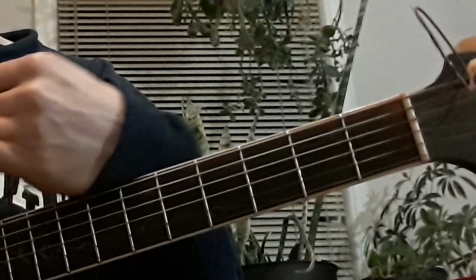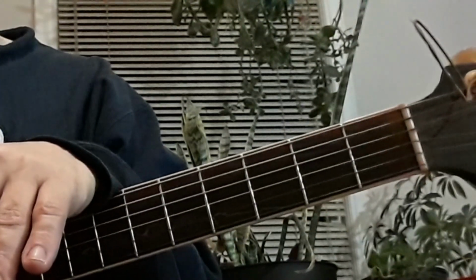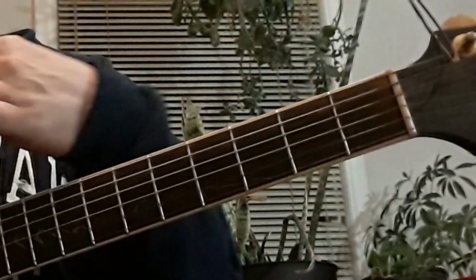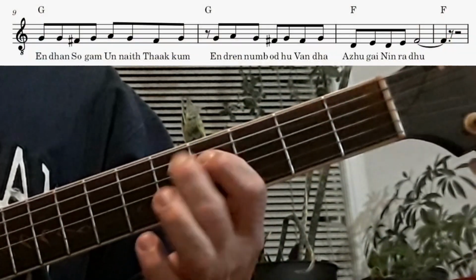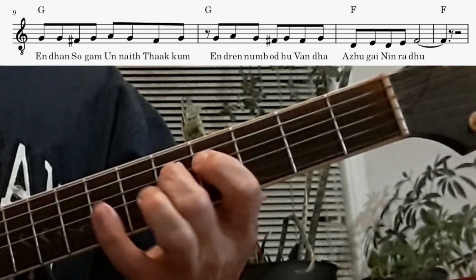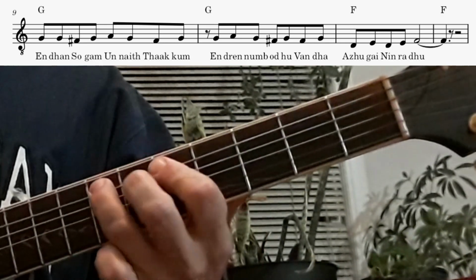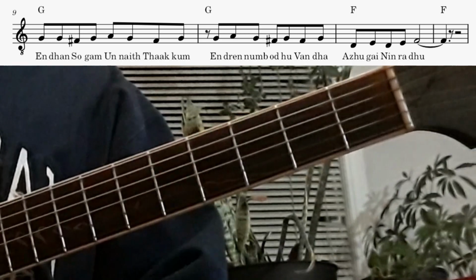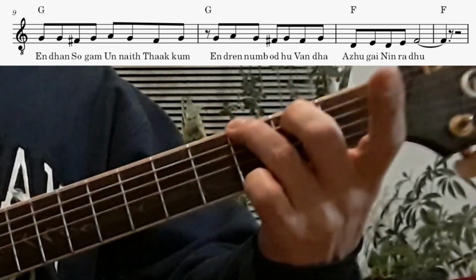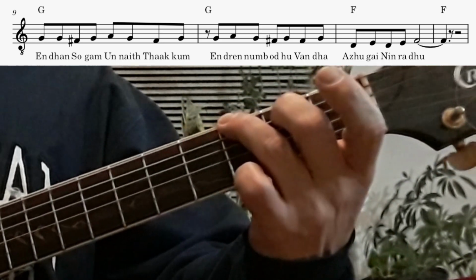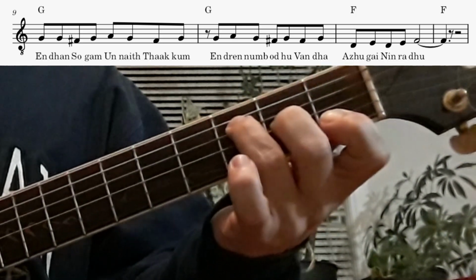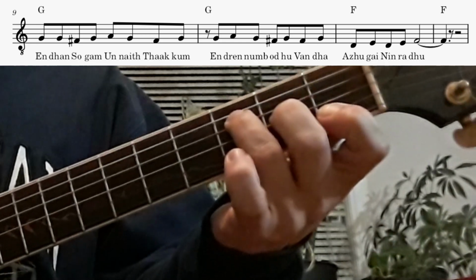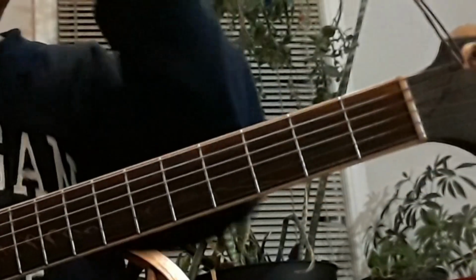Now those four measures we just played, let's more or less repeat them again. So let me go ahead and do that. I'm going to show four measures this time. First, let's start with the melody. Now the chords. Okay, the next two measures of melody.